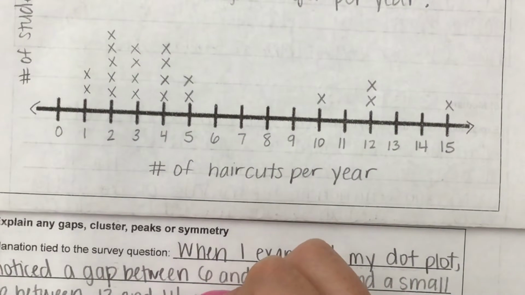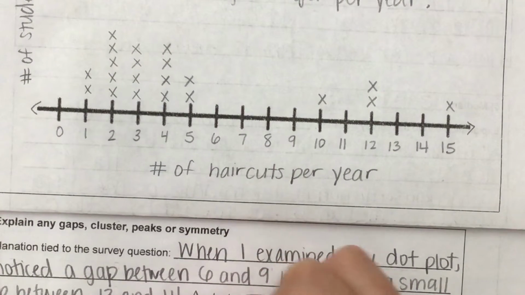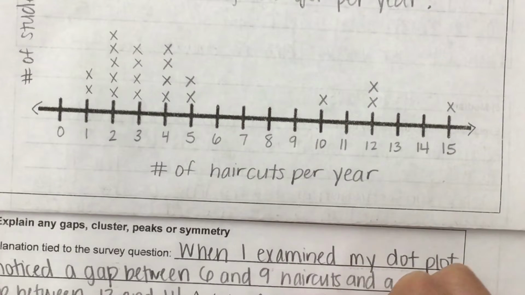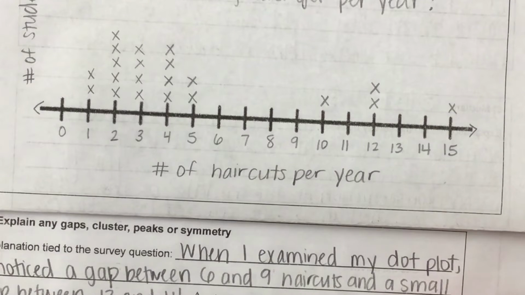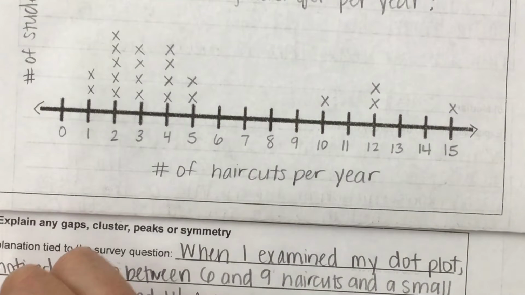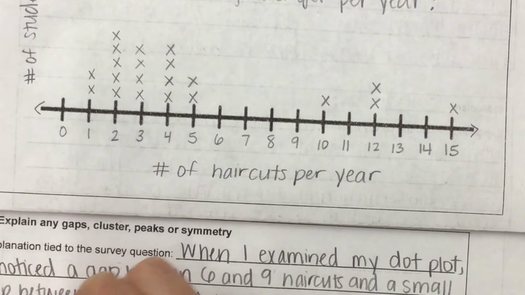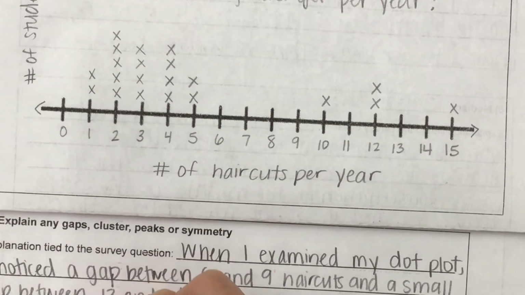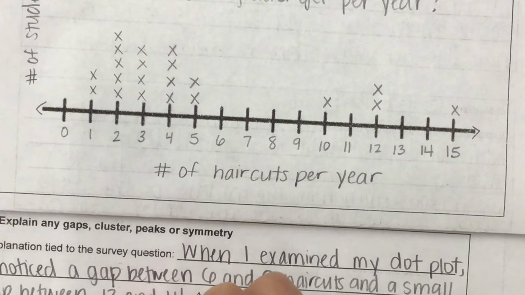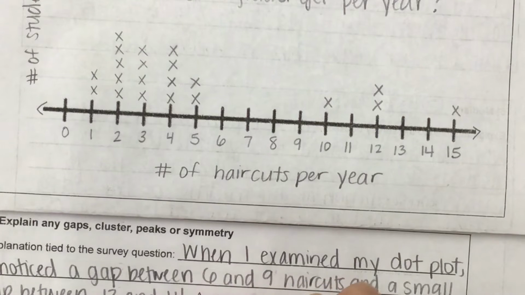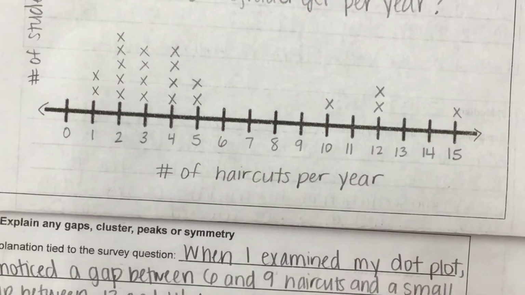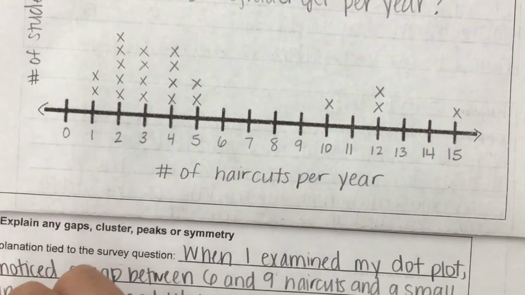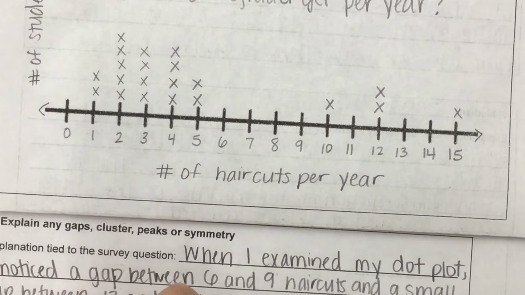A lot of my data is clustered around 1 to 5, which means most students get 1 to 5 haircuts per year.